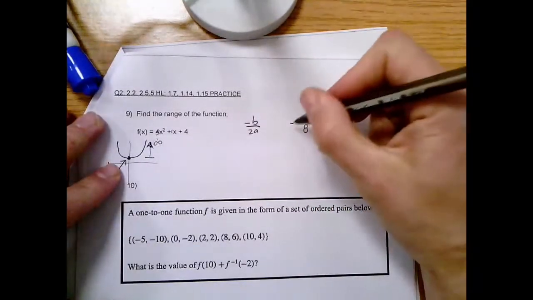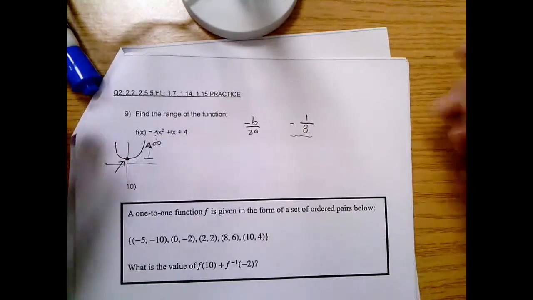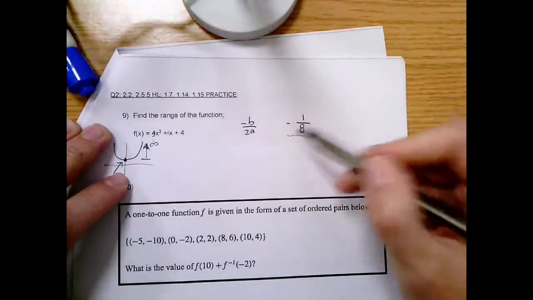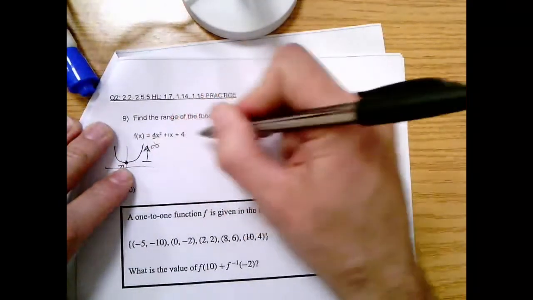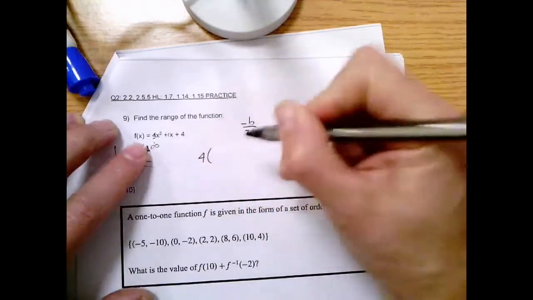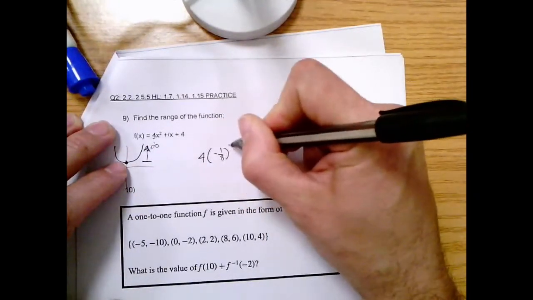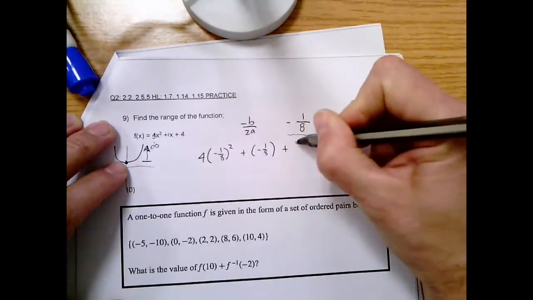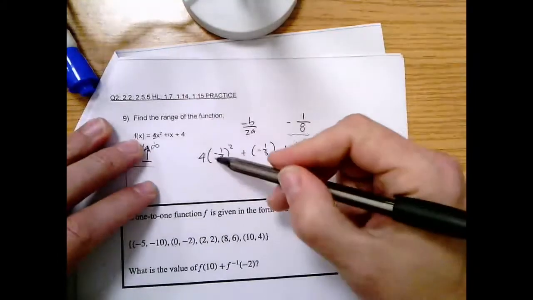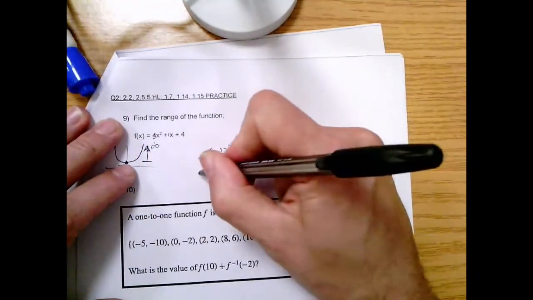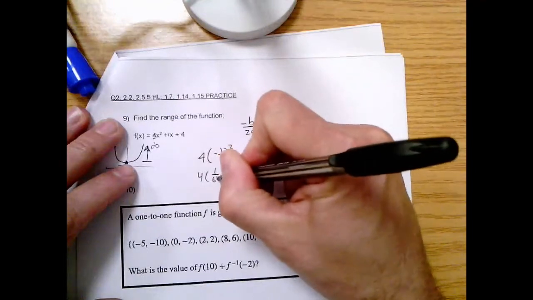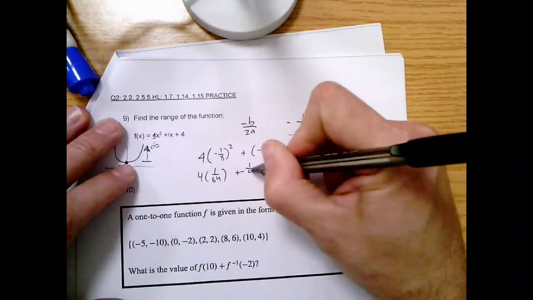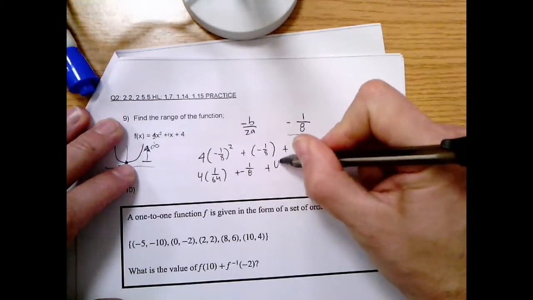So how do I find the y value or the output? Well, I can just plug this x value of the vertex in, and that will tell me the vertex, which is also the lowest the y will go. So I just got to plug in negative 1/8. We have this given to us right here. 4 times negative 1/8 squared plus negative 1/8 plus 4. Okay, we can go from here. Negative 1/8 squared is 1 over 64. Plus negative 1/8, plus 4.